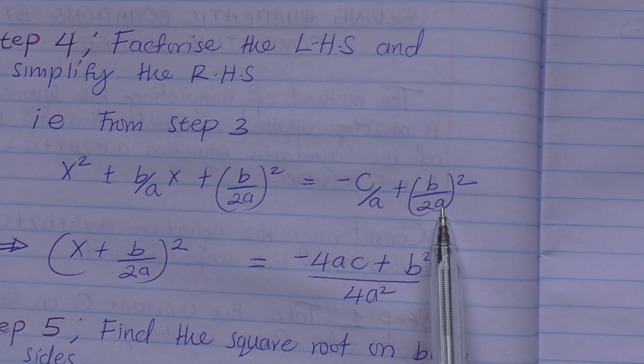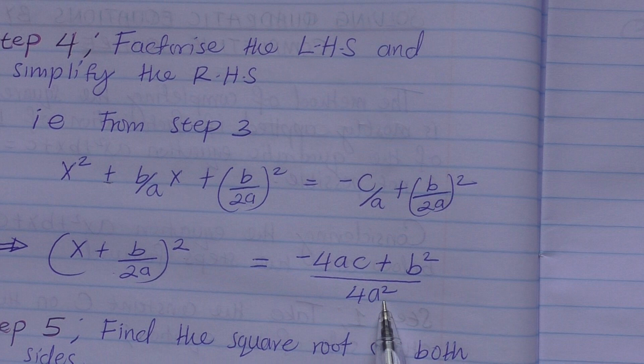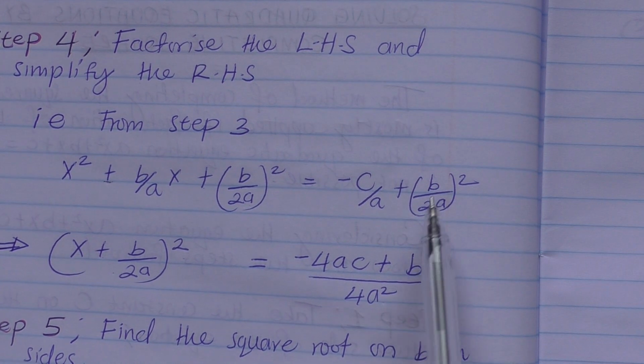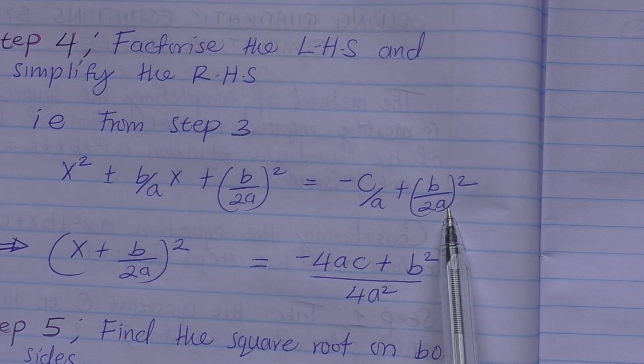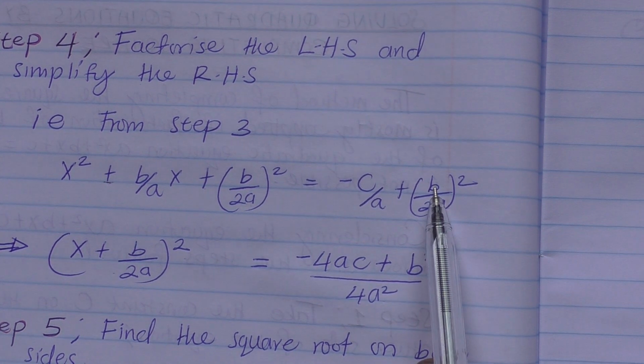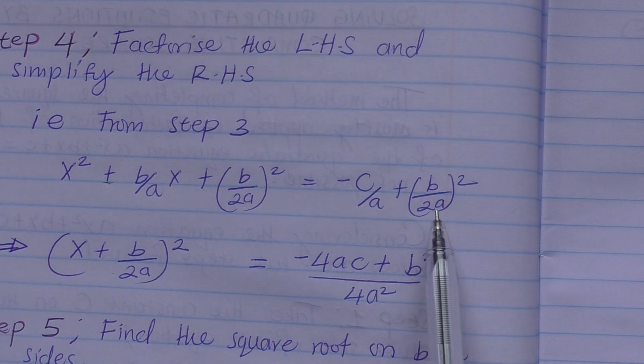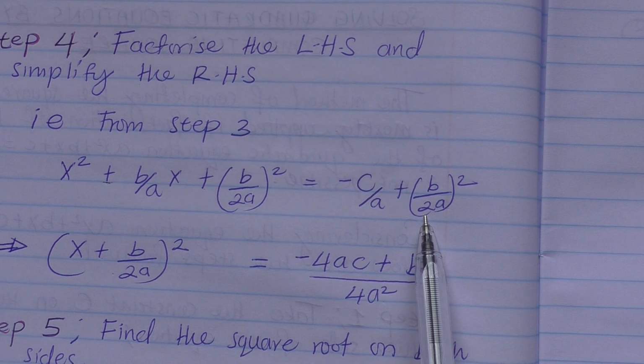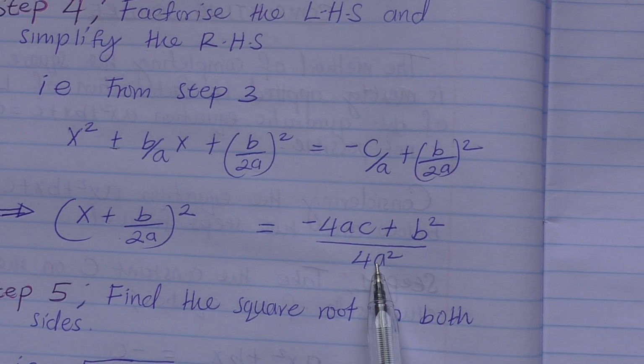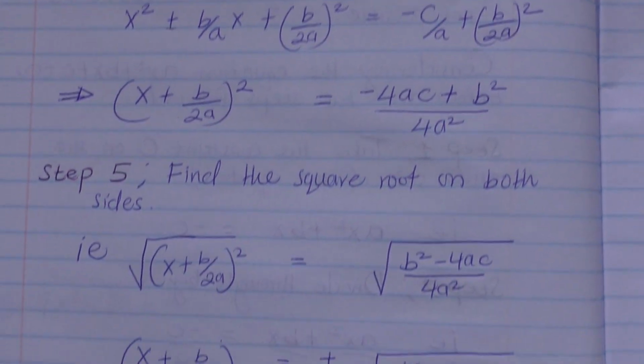Then when we simplify this side, we end up with this. This is b squared over 4a squared. We square the numerator and denominator, and after we add the two fractions, we end up with this. That is our step 4. We come to step 5.